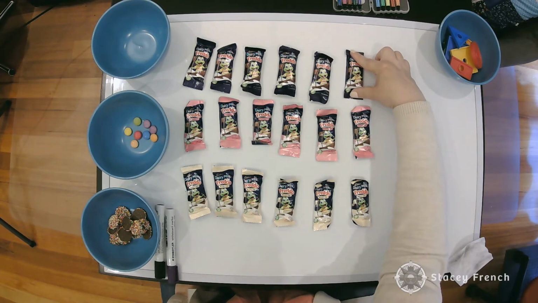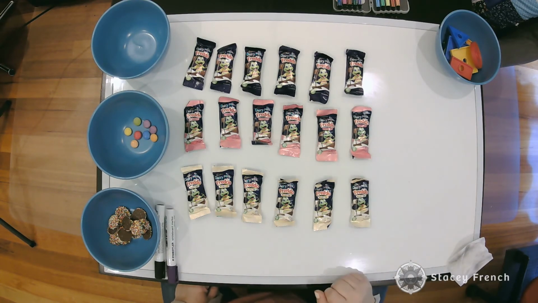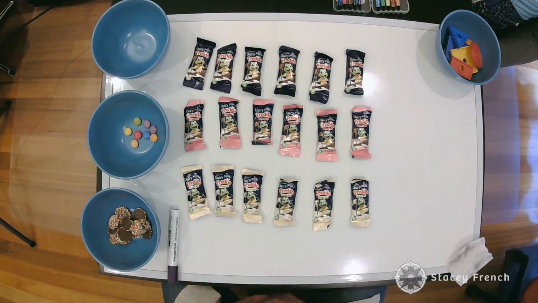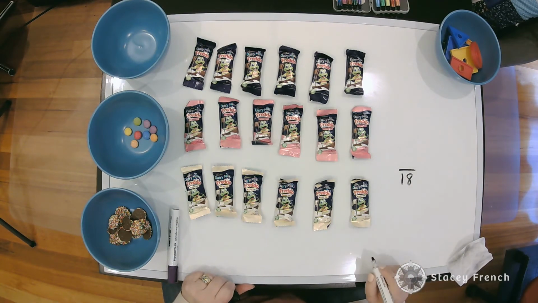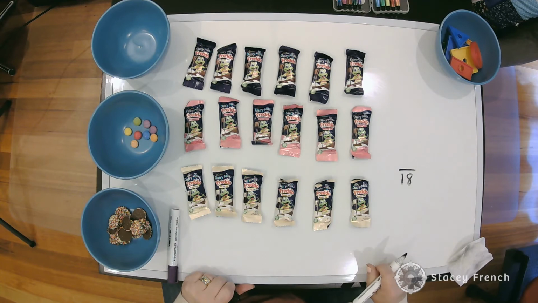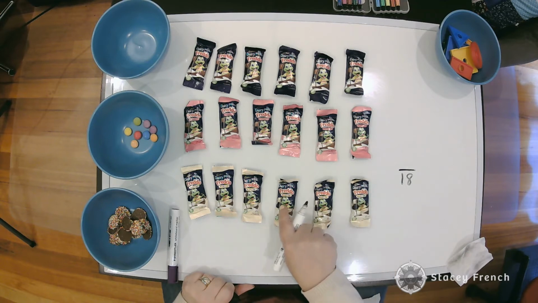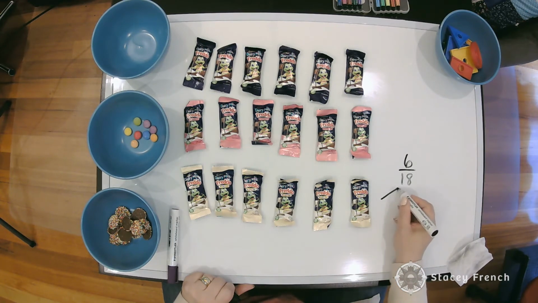These ones are plain chocolate. These ones are strawberry chocolate. And these are white chocolate. So, if we're going to work out the fraction of a group, there were 18 frogs altogether. So our denominator is 18. It tells us how many parts there were altogether. What fraction of my Fritos are white chocolate? Let's count them. 1, 2, 3, 4, 5, 6. 6 out of 18 are white chocolate.